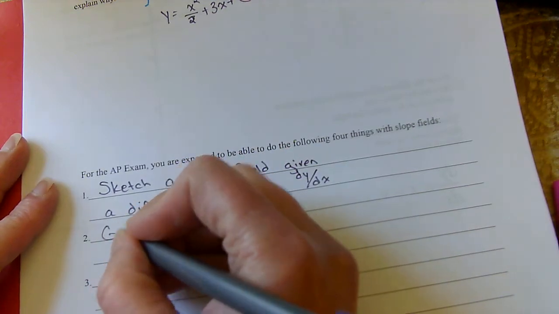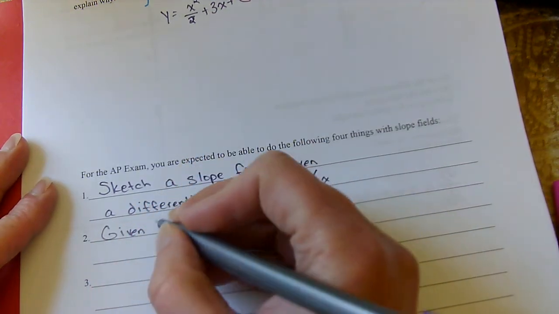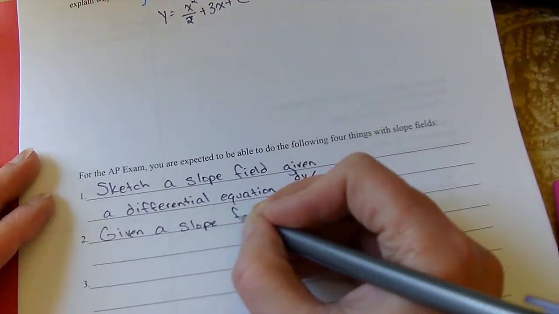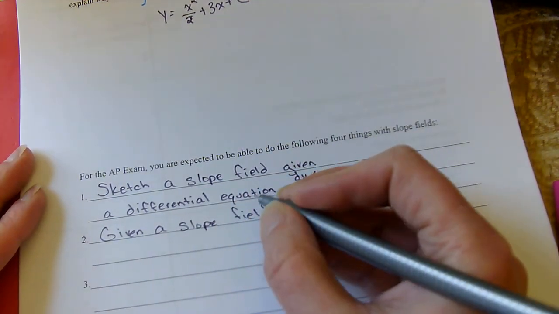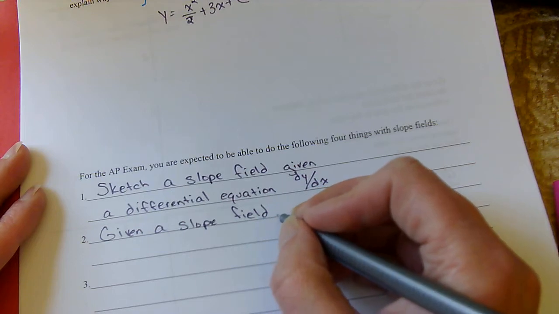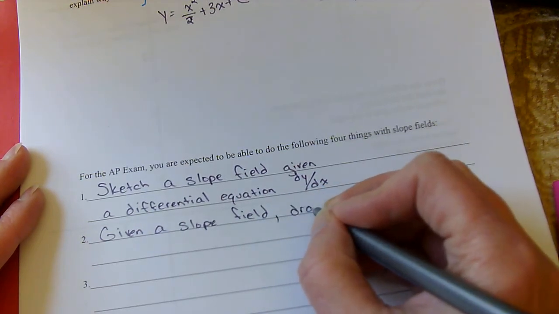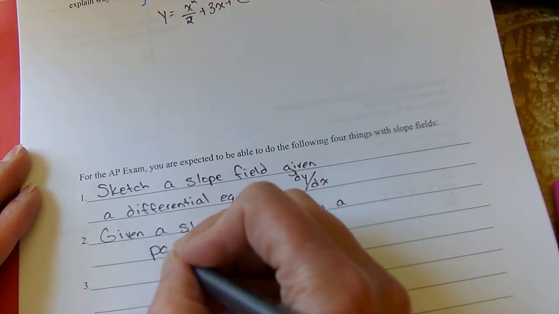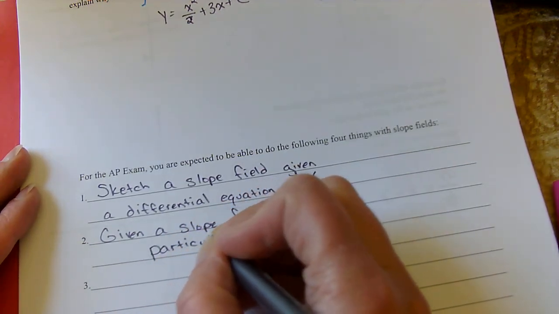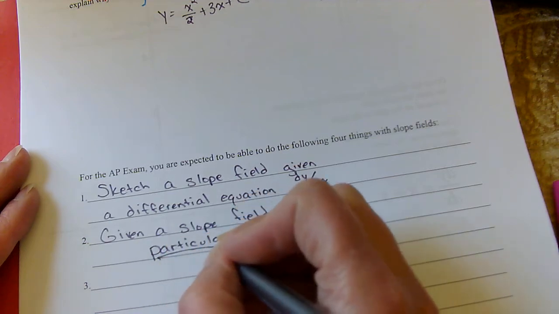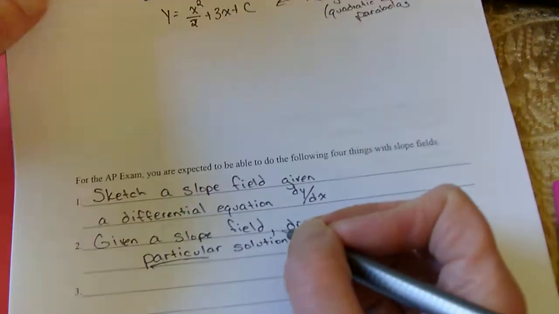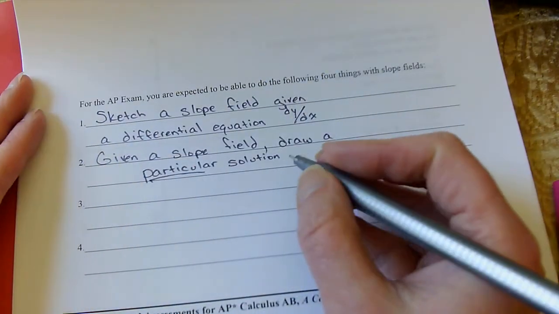You could be given a slope field. They're going to give you this picture, which you're going to see what these look like in a second. And you'd have to draw a particular solution. To do that, you'd have to be given some kind of initial value.